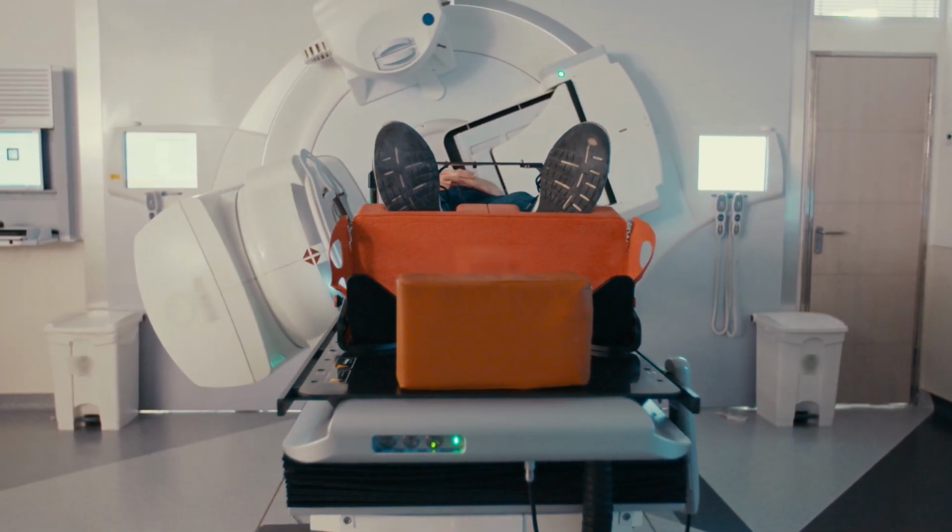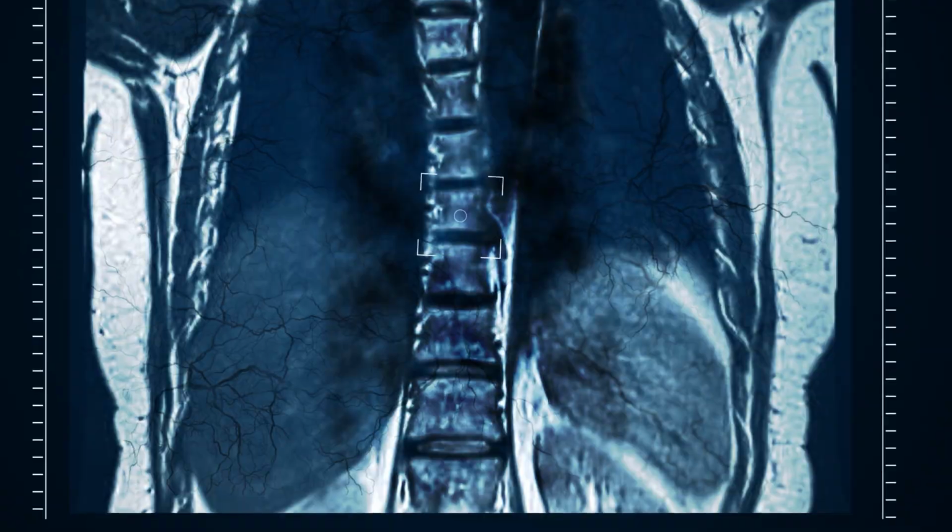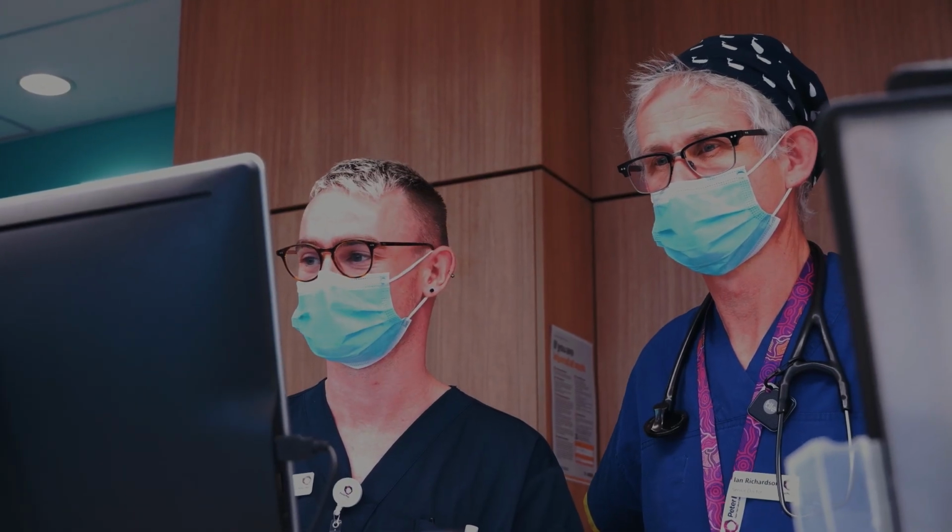So what we did was build a tool that can scan through the words and the language in the reports and really understand what evidence there is, what descriptors there are in those reports that tell us whether or not a patient may have one of these infections.